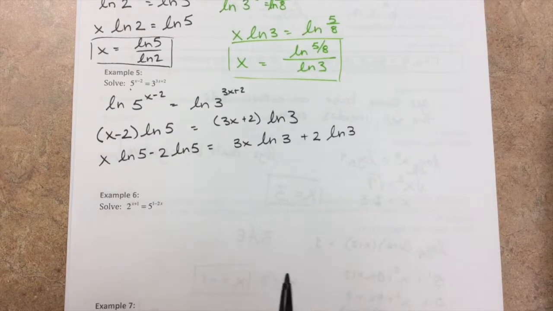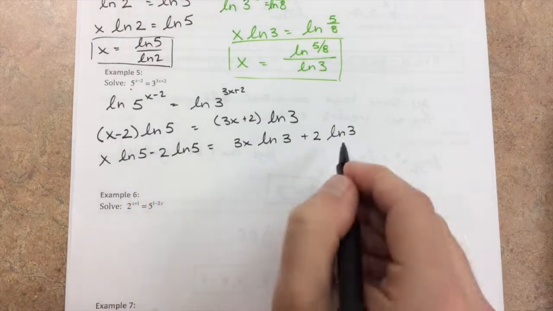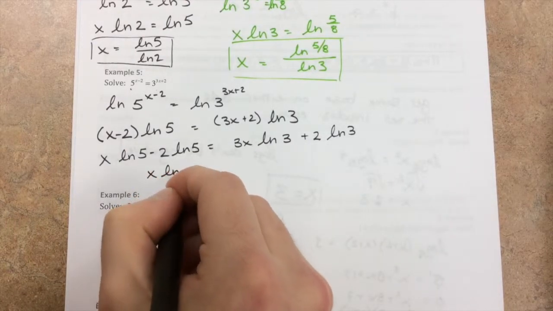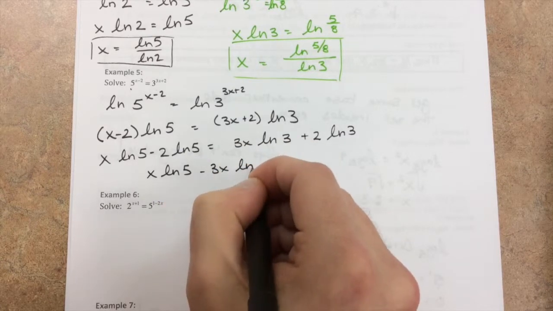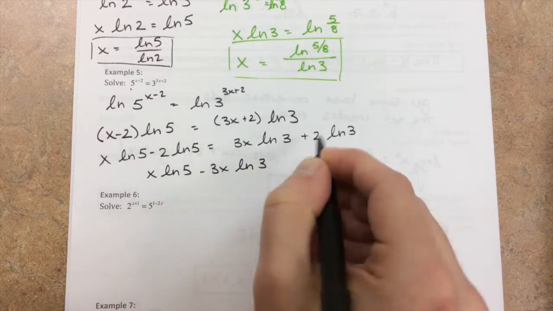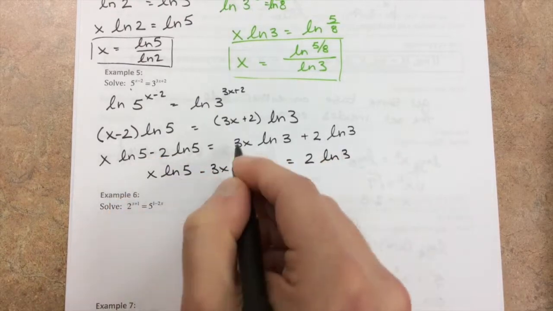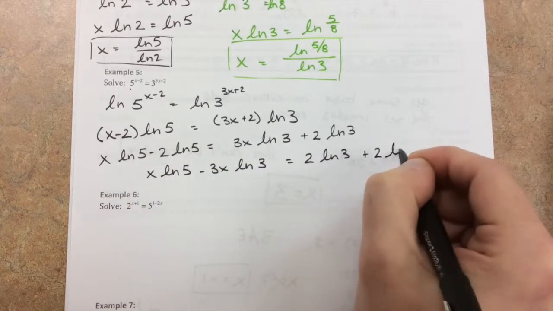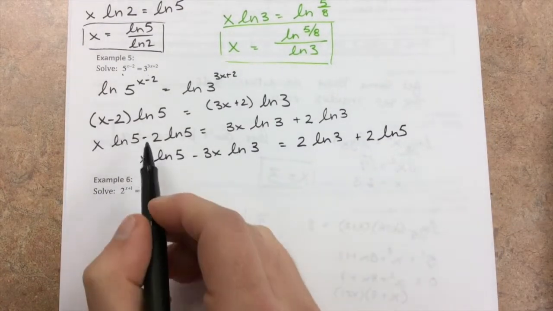Now similarly, when we were talking about inverses, get the x's on the same side, get the numbers on the other side. So I have x ln of 5, subtract this, minus 3x ln of 3 equals 2 ln of 3, add the 2 ln 5 to the other side. And the last little bit, factor out an x.